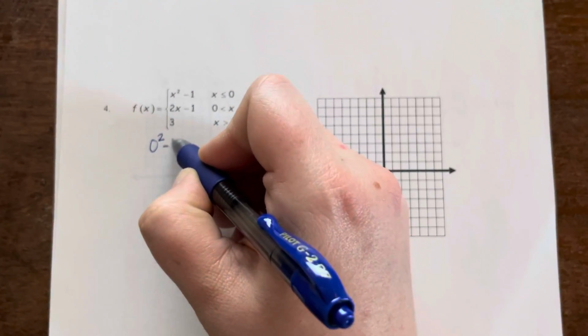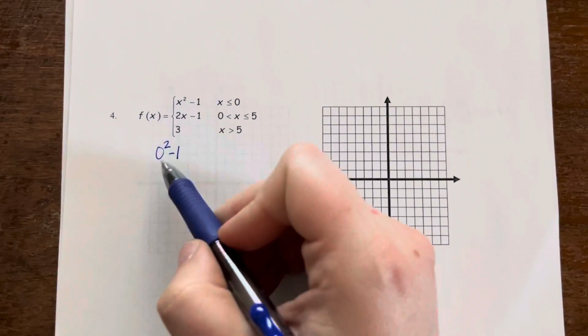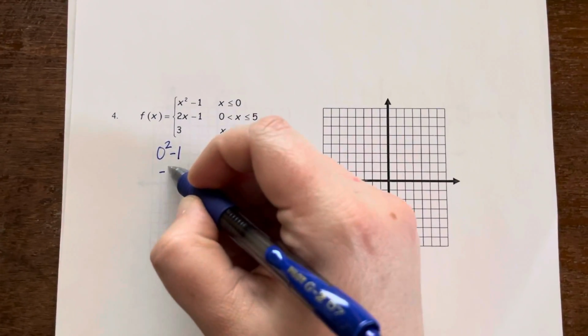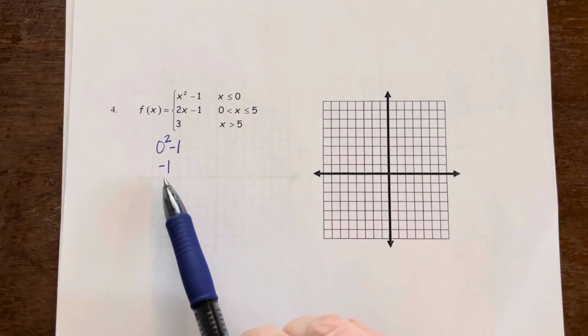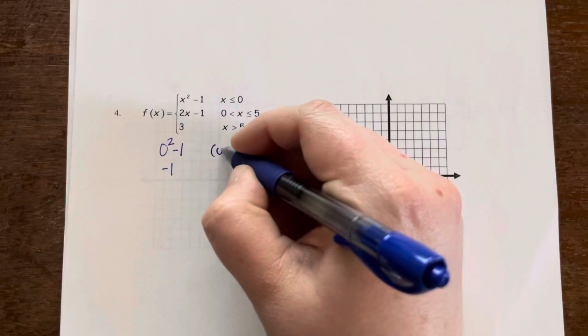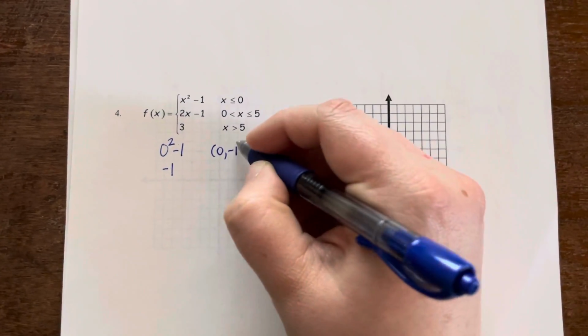0 squared minus 1. Okay, 0 squared is just 0, minus 1 would be negative 1. This is my y value. Your x value is what you plugged in, so that was 0. My y value is what I get, so that's negative 1.